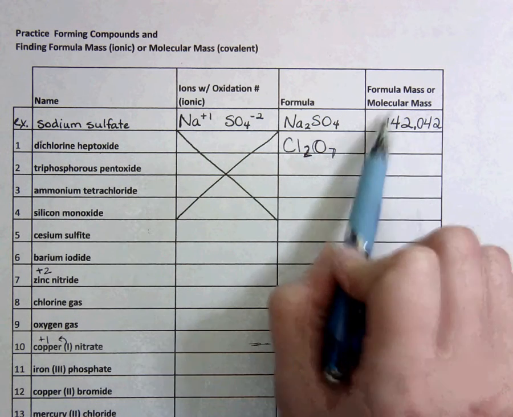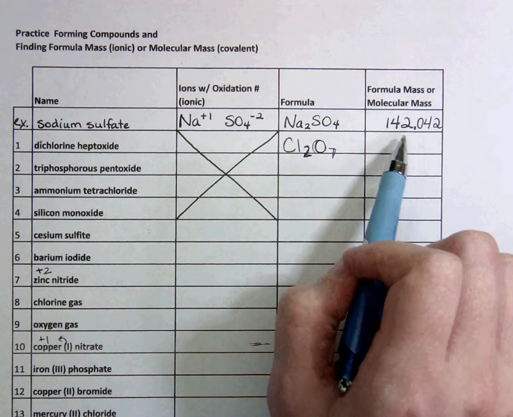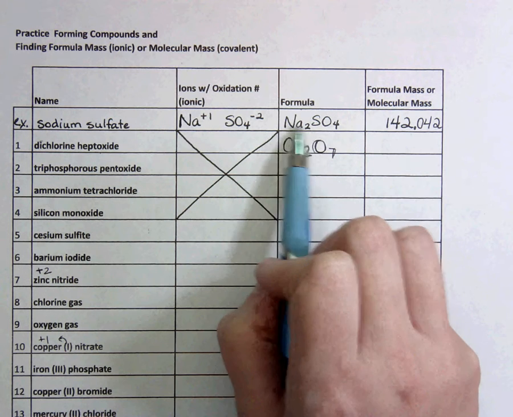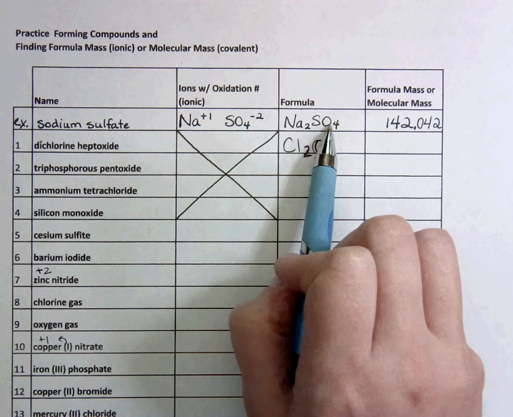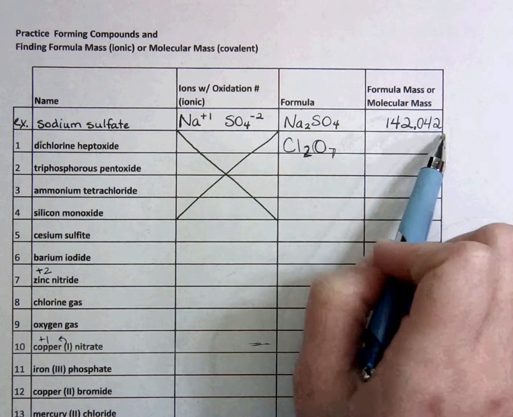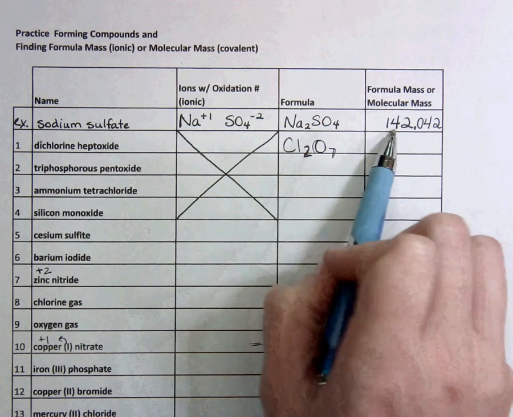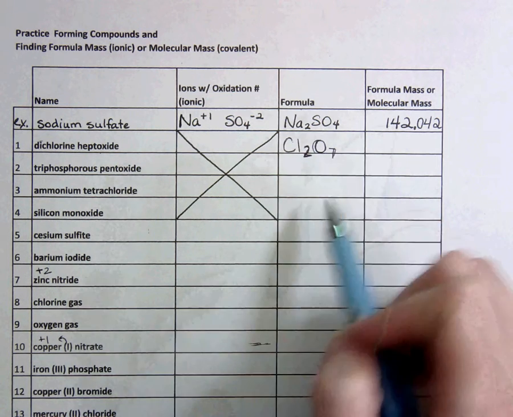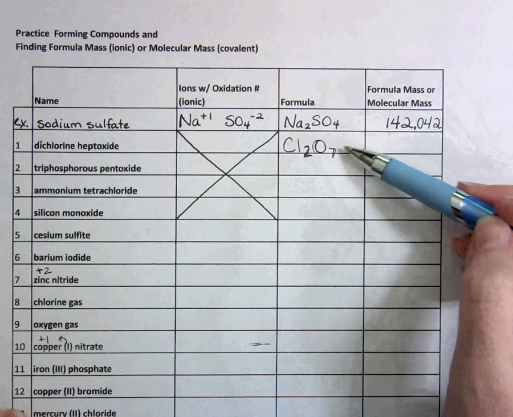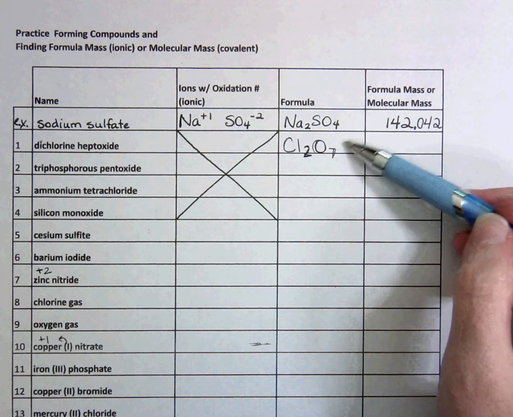Then to find the formula mass, do the same thing you've been doing on the other worksheets. Add up the mass of 2 Nas, an S, and 4 Os, and you should get this mass. Go ahead and try that for yourself to make sure that you're doing these right before you go on to your worksheet.